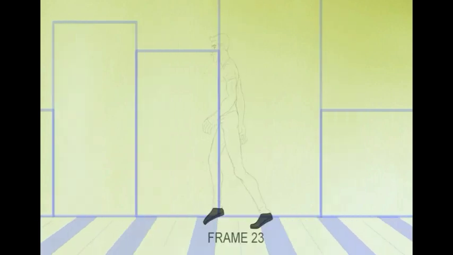Notice that in frame 11, one of the in-betweens, the ankle of the right foot begins to rise, and the ankle of the left foot begins to lower. Same is true in frame 23, where the ankle of the left foot begins to rise, and the ankle of the right foot begins to lower.